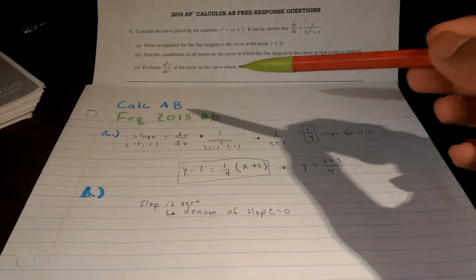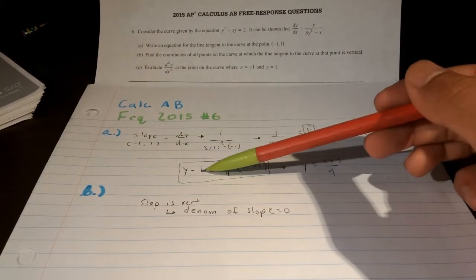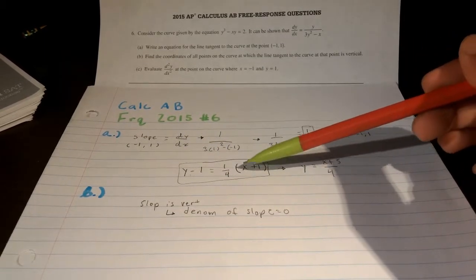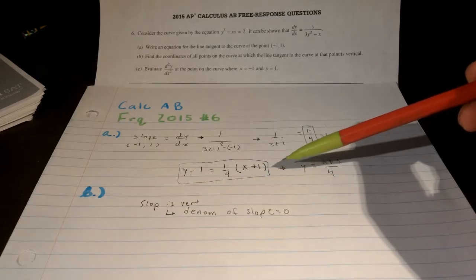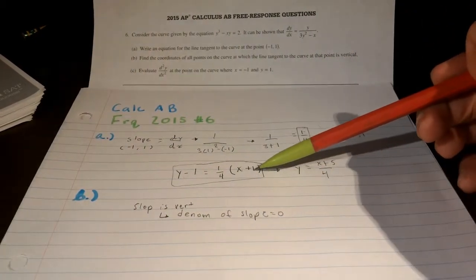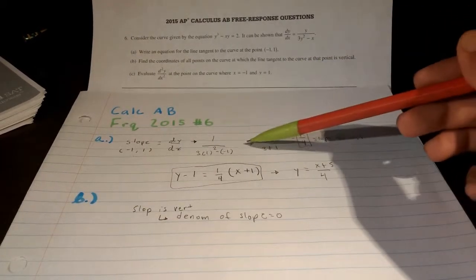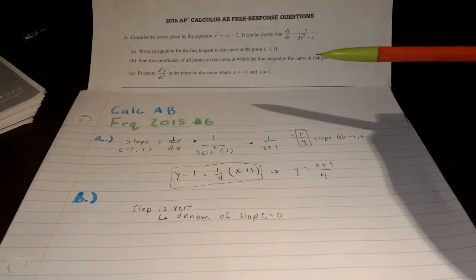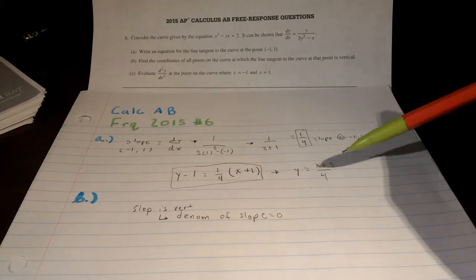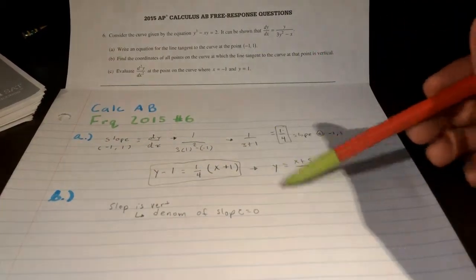Now we can move on and plug that into our point slope formula. Y minus y1, 1 right here, is equal to 1/4, which is our m, times x minus x1. In this case our x1 is -1, so I automatically moved that so that it's +1 right there. And that's basically all the work you need to show for this type of problem. This problem is actually really easy, but that could be understood because the other parts are a bit harder. And so you have your answer right here.